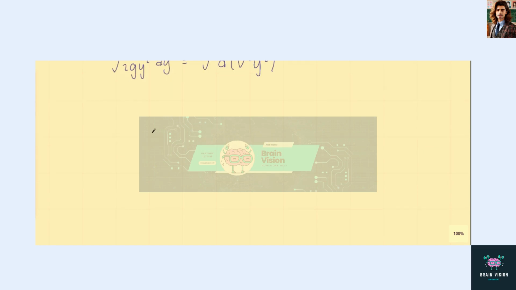And so that simplifies quite nicely, and we get that if we perform the integral, 2/3 g y cubed plus some constant of integration c is equal to v squared y squared.